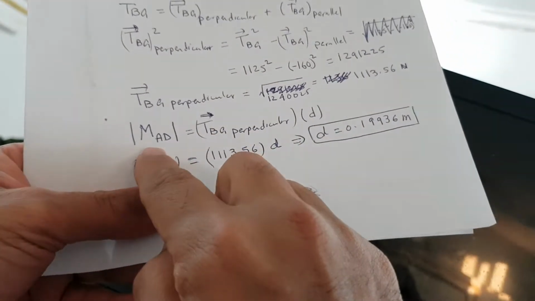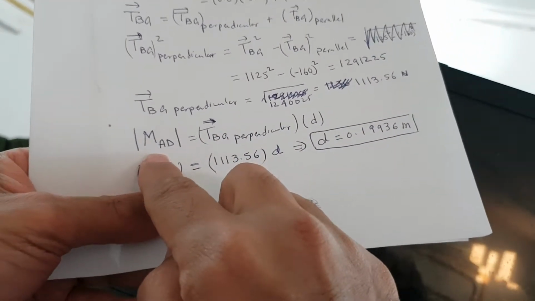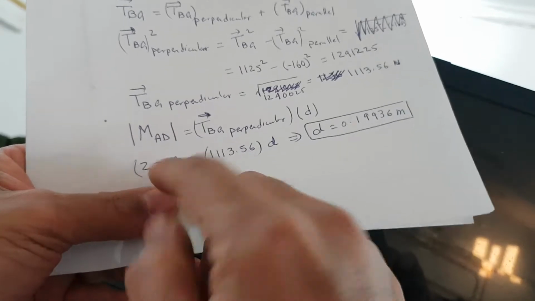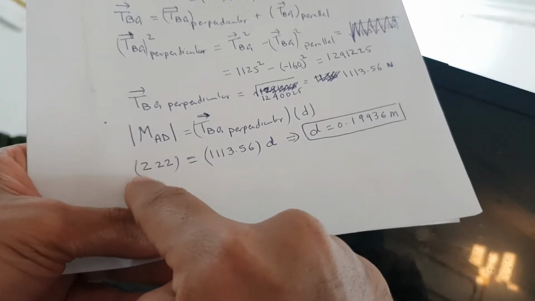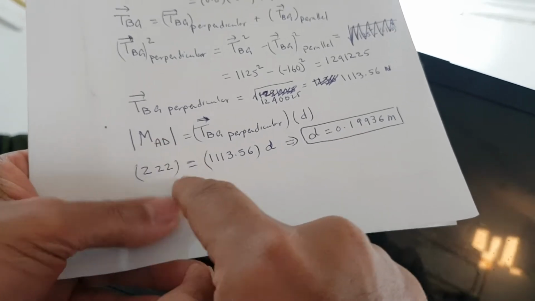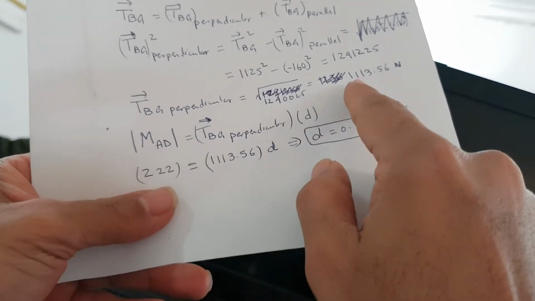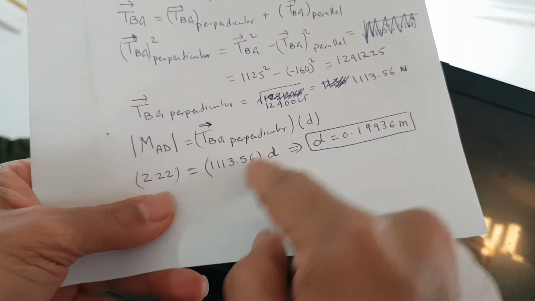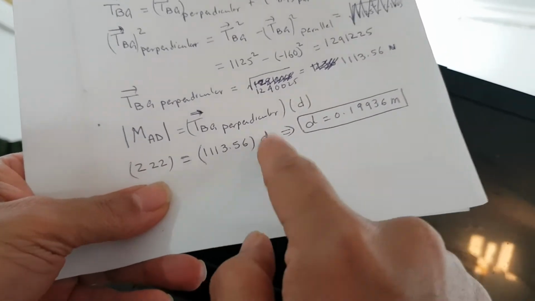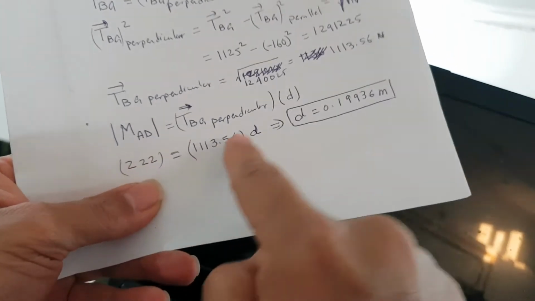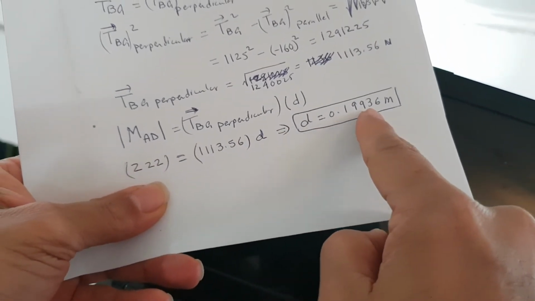So the moment around the diagonal AD is equal, we found it before, minus 222. So we should take the absolute value to make it 222 without the minus, equal to TBG perpendicular, 1113.56, times the distance, because a moment is equal to force times distance. So you can find the distance by dividing this over this. It will give you 0.19936 meter.